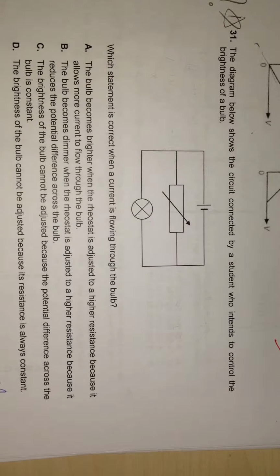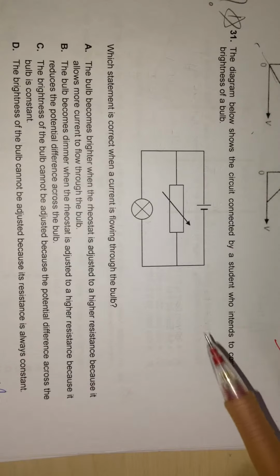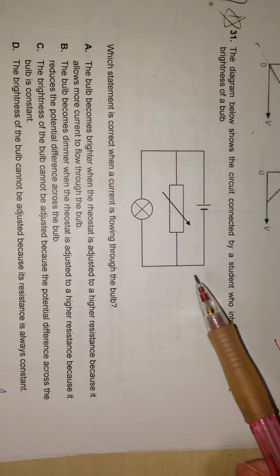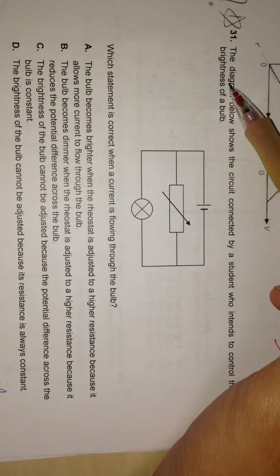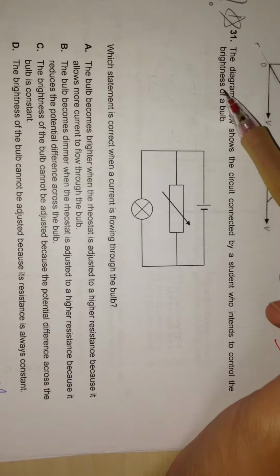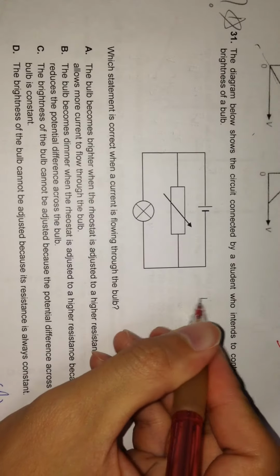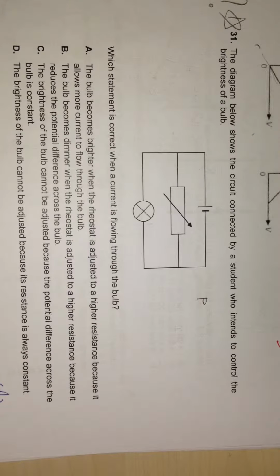This is a follow-up video for question 31. Now, for this question, most students find the difficulty in not being able to identify the formula to be used to analyze this question context. The question is actually asking you about the brightness of a bulb, and the brightness of the bulb actually comes from power. The parameter that we are looking at is power.